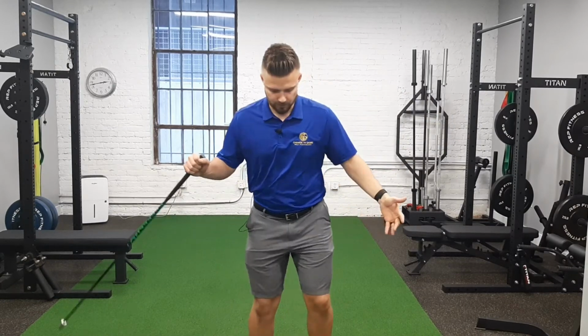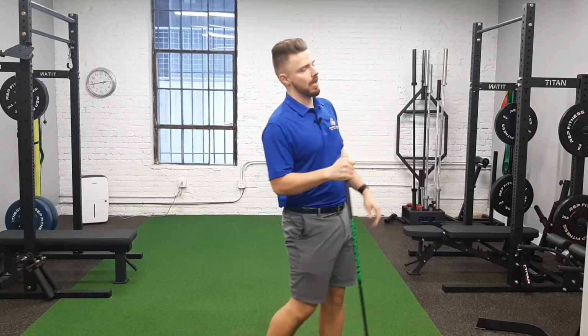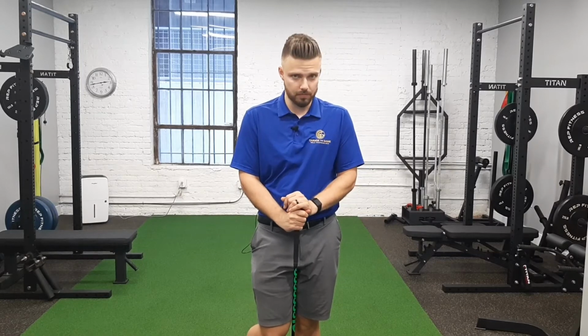Oh, it does not feel good. And so that's going to be something that likely needs to get cleaned up with proper golf instruction to prevent that hanging back phenomenon that we see. But it's also going to be related likely to mobility problems and strength problems as well.